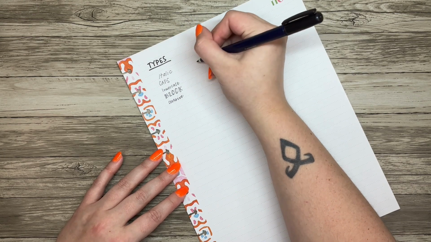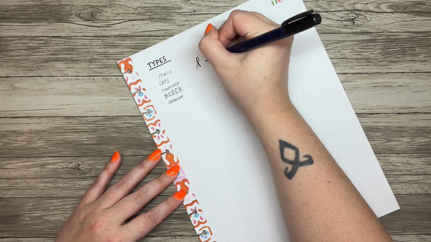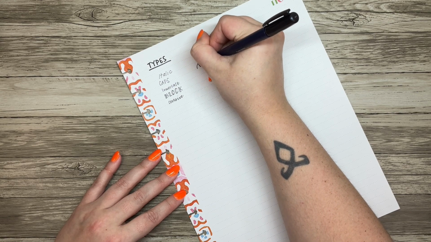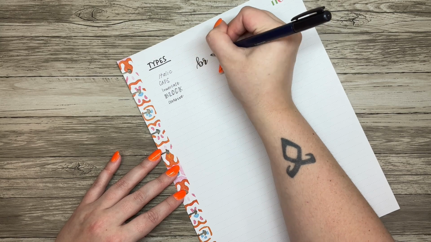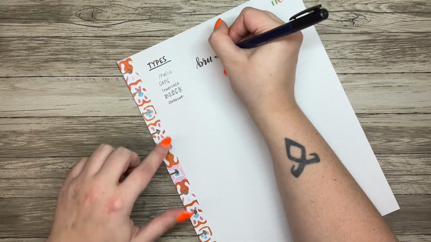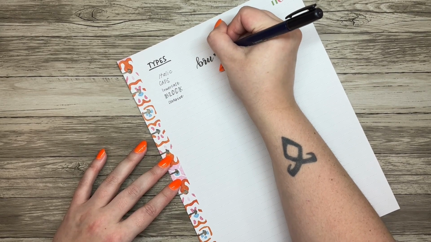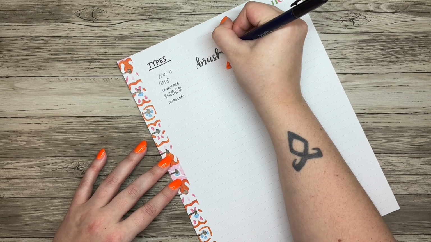So the two that I usually do, I have this big flourishing brush lettering. And I'll either do a cursive S like this, or a lot of times this is the kind of lettering that I do when I am lettering.